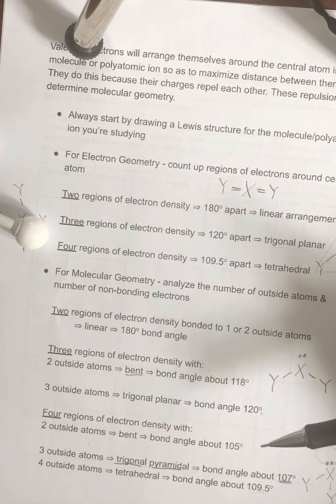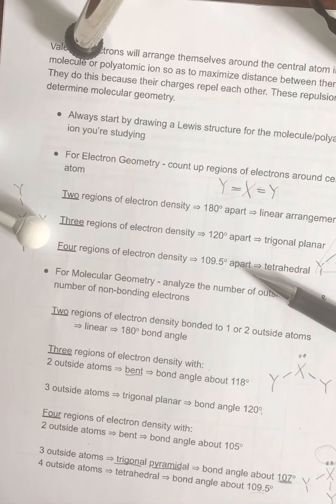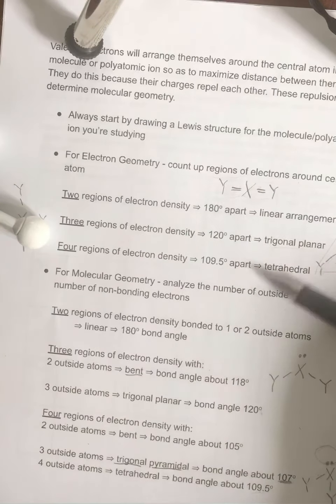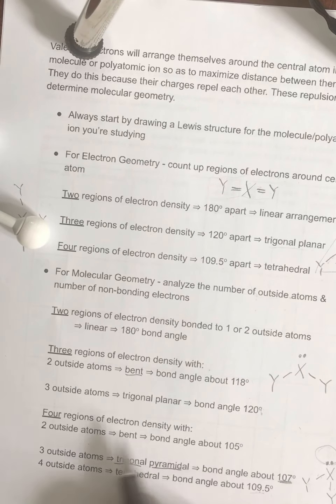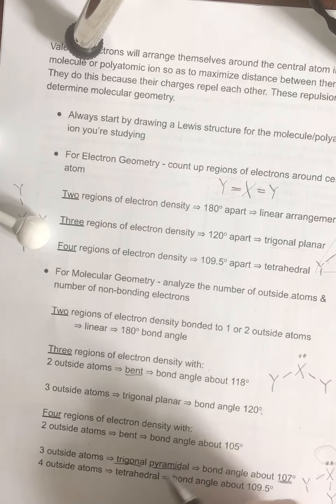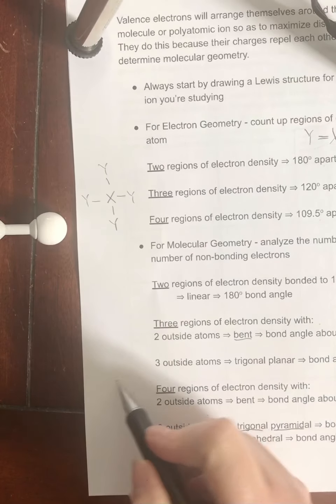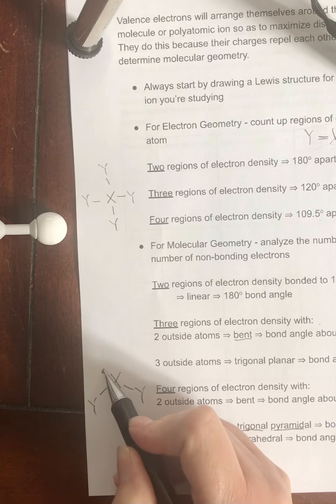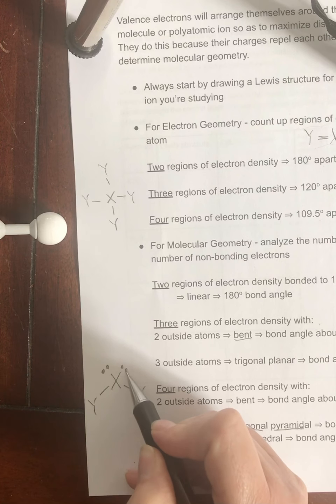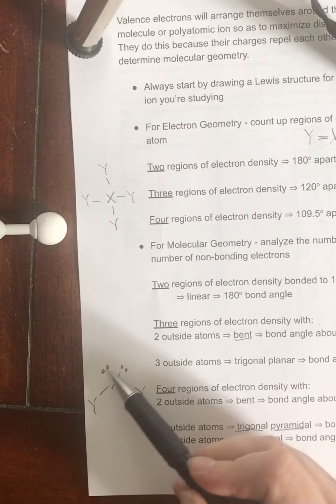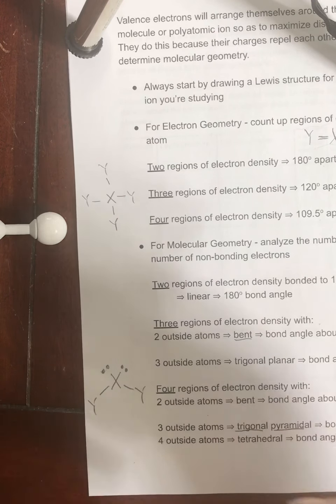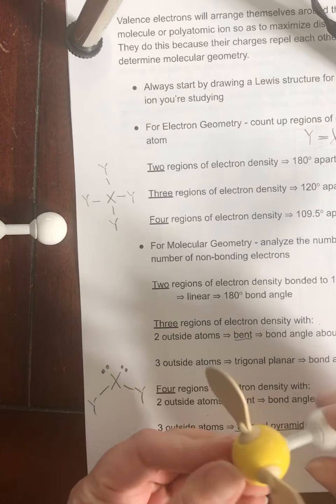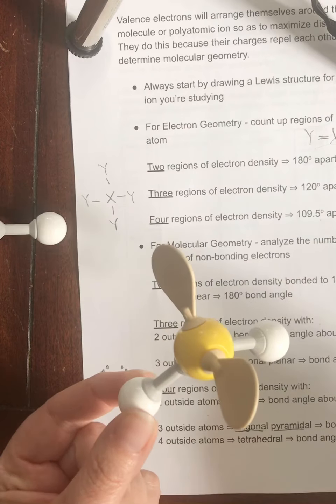Then if I've got a molecule where I have four regions of electron density, but only two outside atoms. Let me draw that and shift my paper here a little bit. If I have this, okay, now these are non-bonding pairs of electrons. These are two atoms, so that's represented by my molecule here.